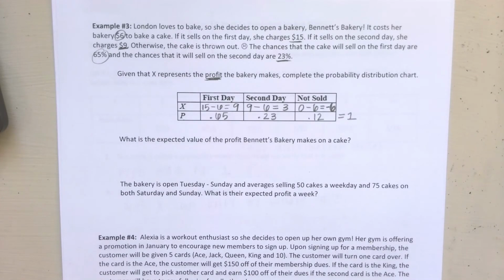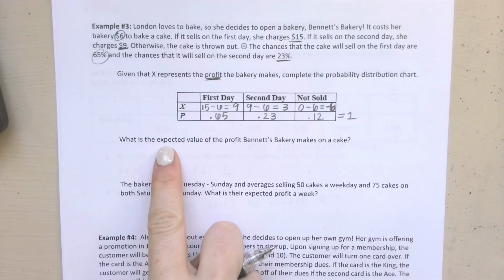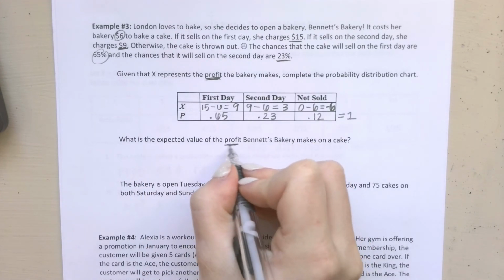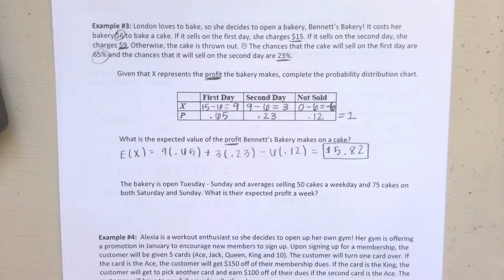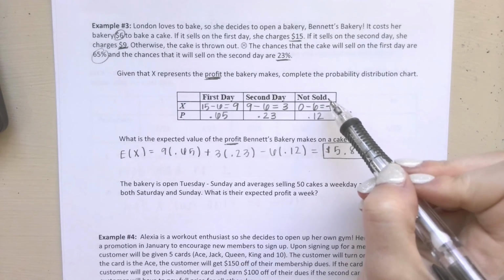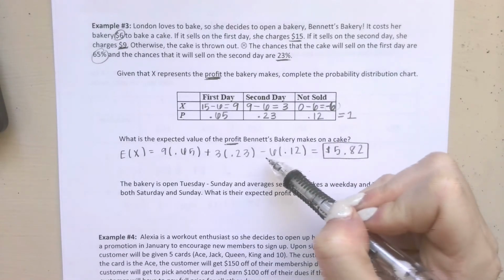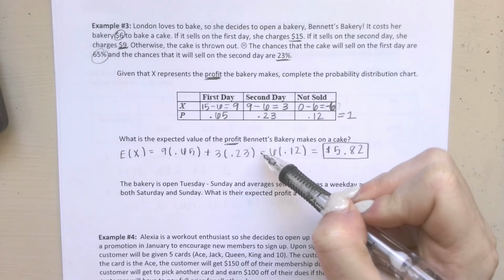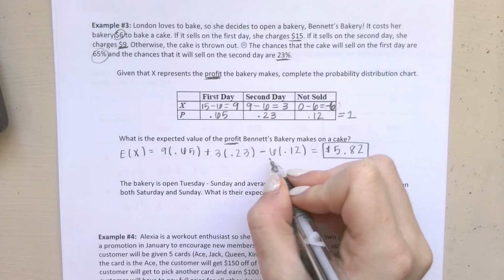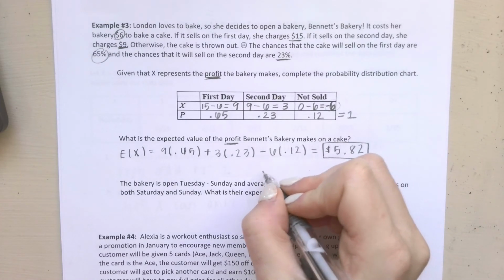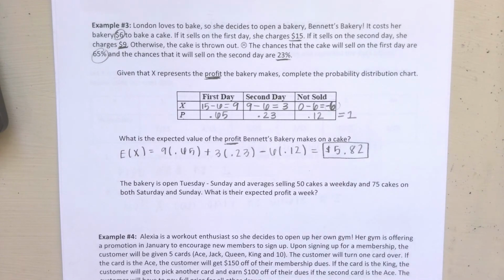I want you guys to try this next one where you find the expected value of London's profit. Here's my work for that expected value. The only thing that was a little bit different with this one is that one of the profits was negative. You could put a plus minus here, or you can just do a subtraction. It is totally fine to be subtracting here if that person is losing money or losing tickets or whatever the case may be.